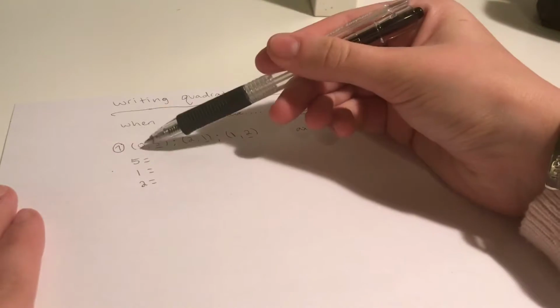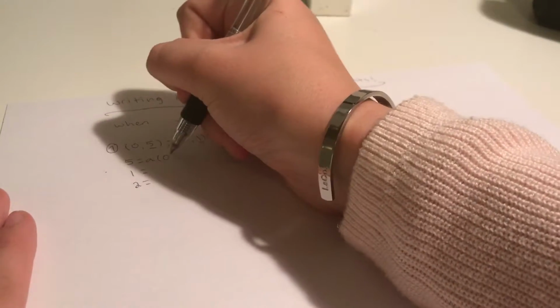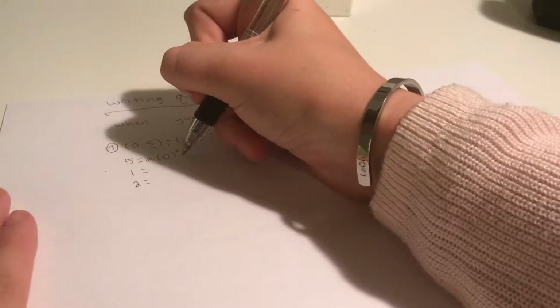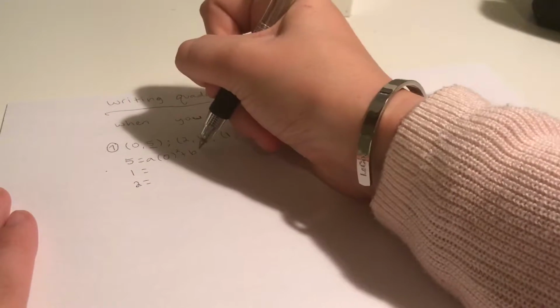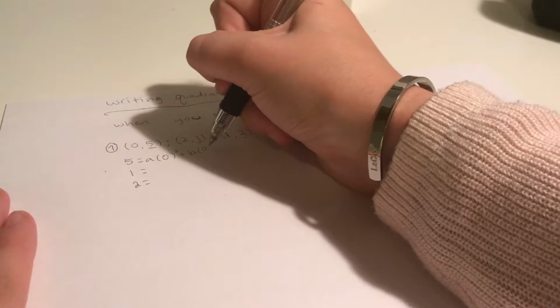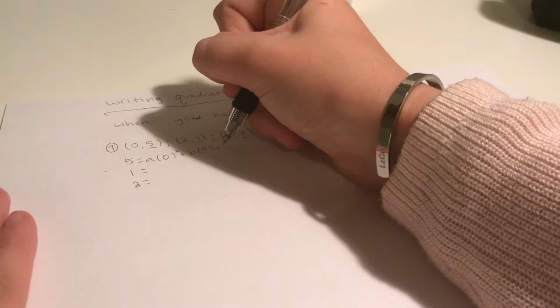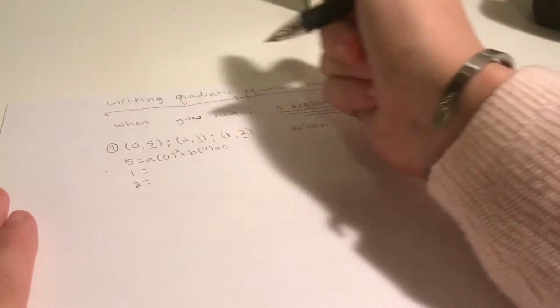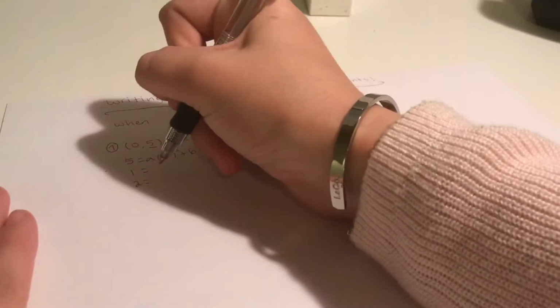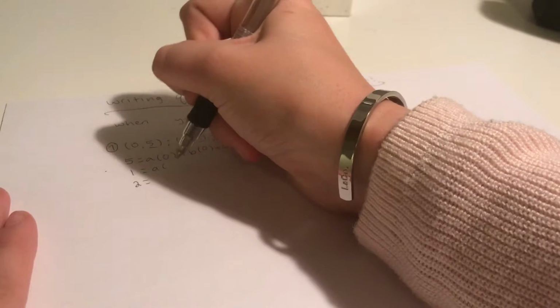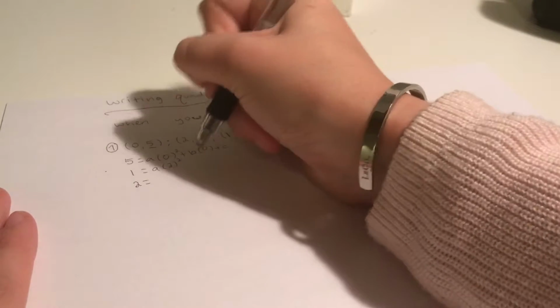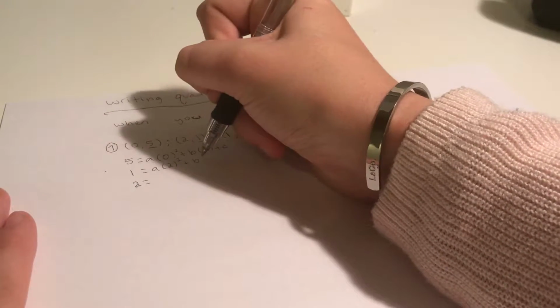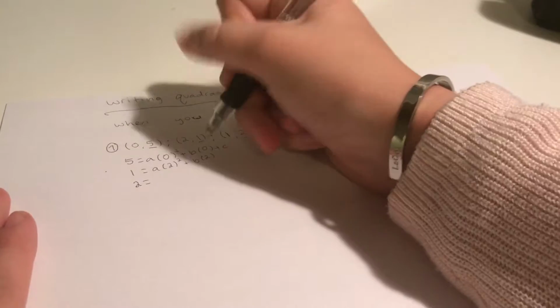You write a, and then you plug in your first x value, which is 0, and then you write the little squared, plus b, and then you write your x again, which is 0 again, and then you write c. You don't write anything next to c because there's no x value that goes with that. For the second one, you write a, plug in the x value squared, then b, plug in the x value, but it's not squared, and then plus c.